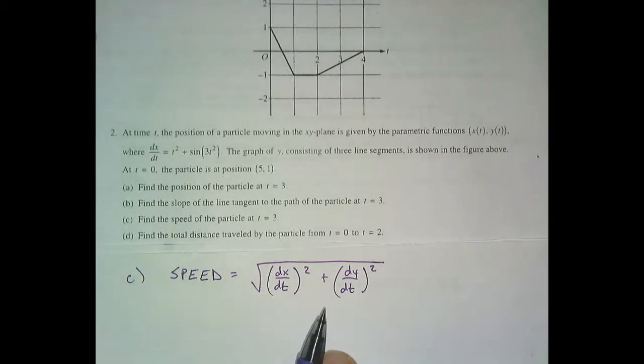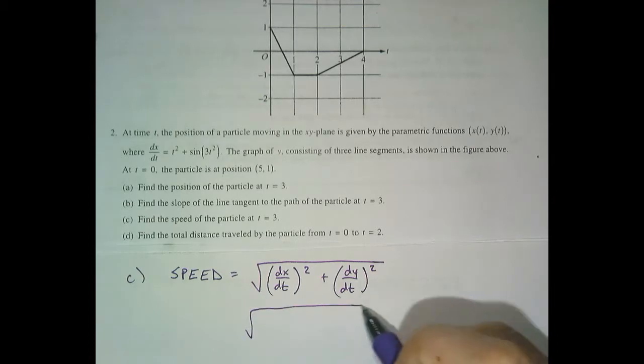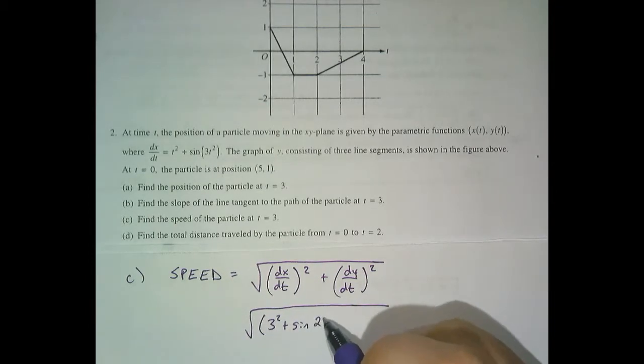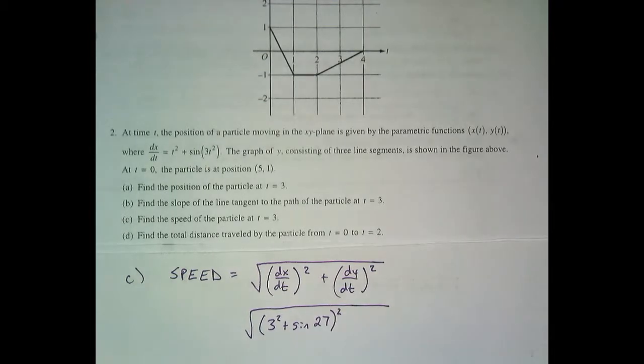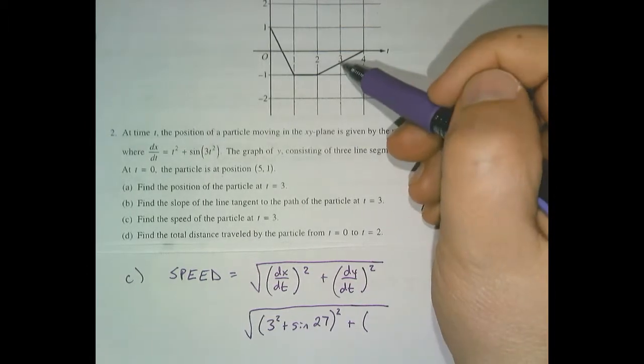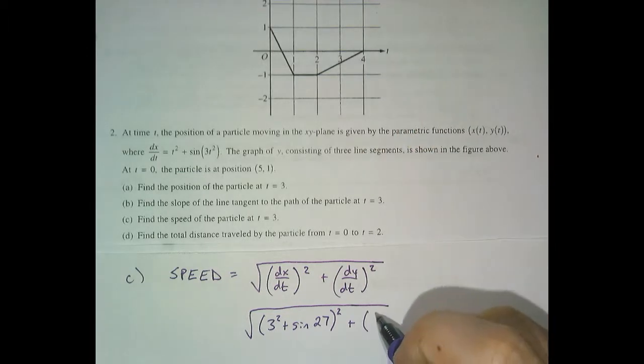Either way, here we want to evaluate this at time 3. So we're going to do dx dt of 3, which is 3 squared plus sine of 27, quantity squared. And then dy dt, we've established, at time 3 was positive 1/2, rise 1, run 2. So 1/2 squared.